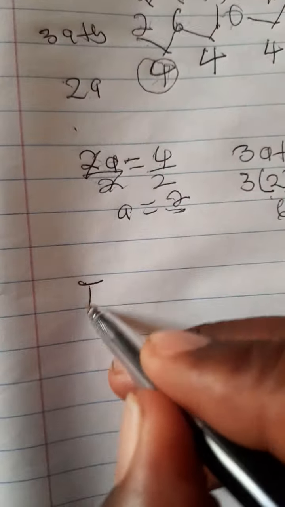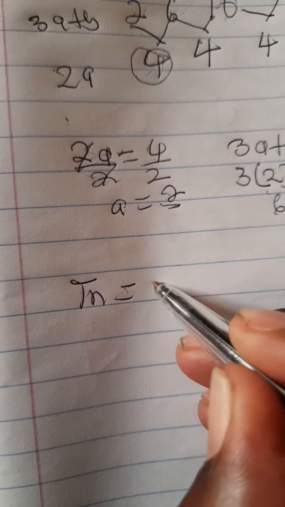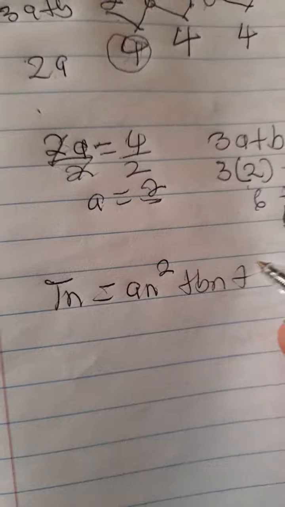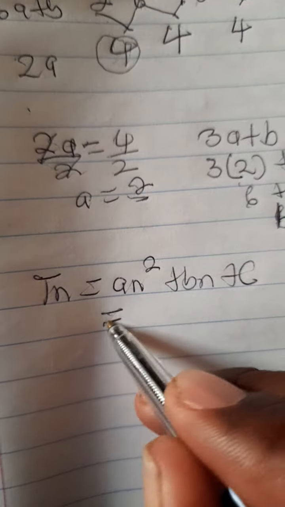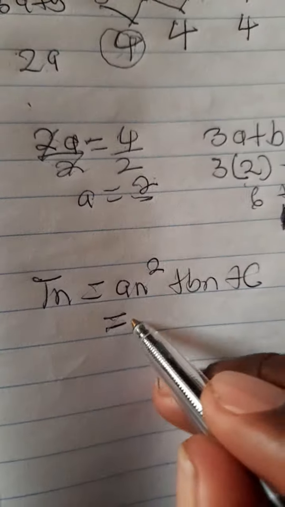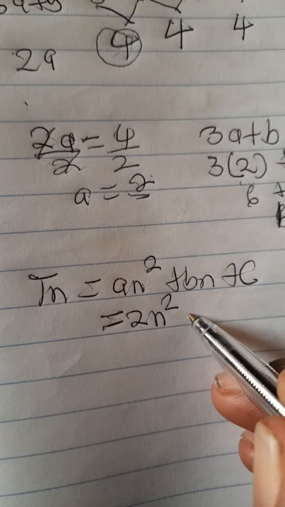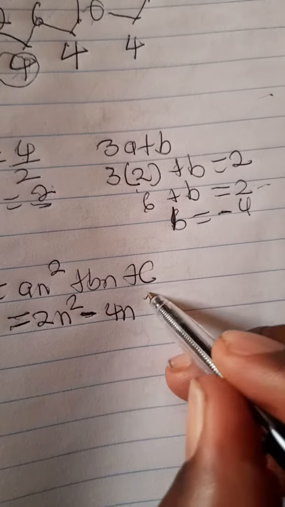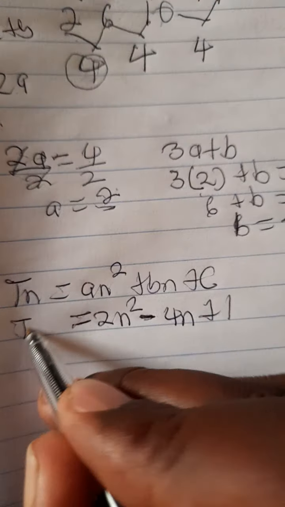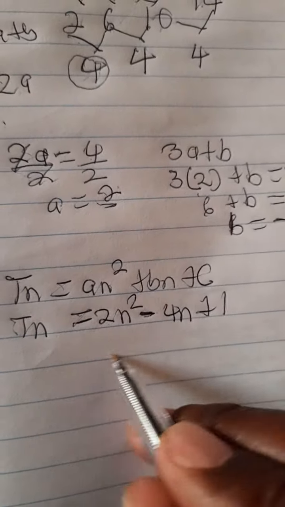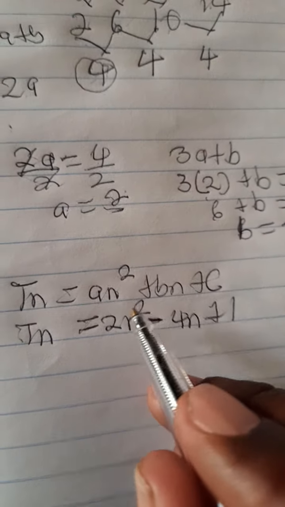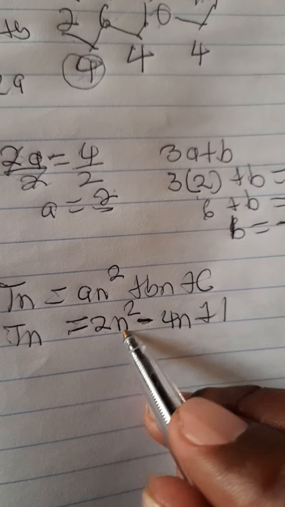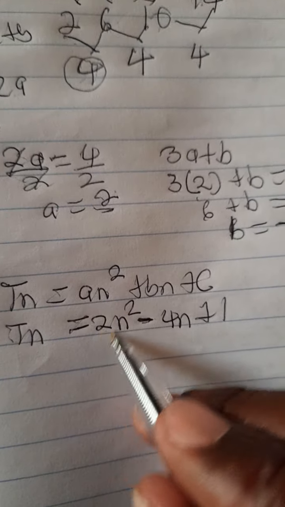To find the general term, we use the general formula: Tn equals an squared plus bn plus c. We know a is 2, so it will be 2n squared. b will be -4n, and c will be +1. You can check that your formula is correct by placing position 1. 1 squared is 1, and 1 times 2 is 2.